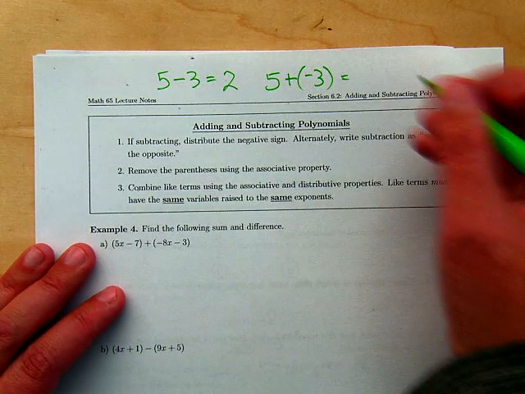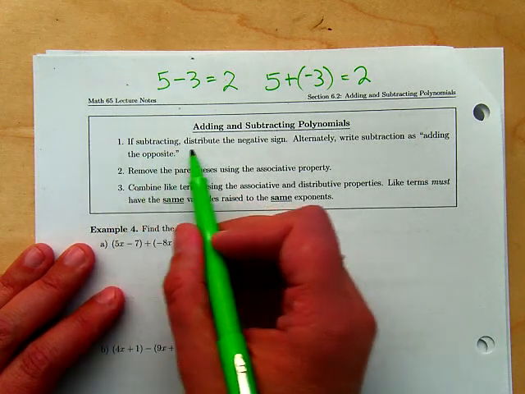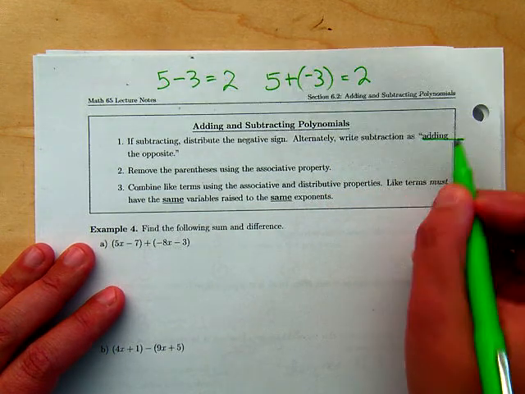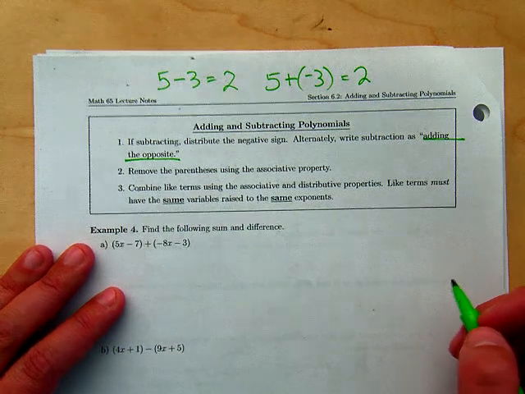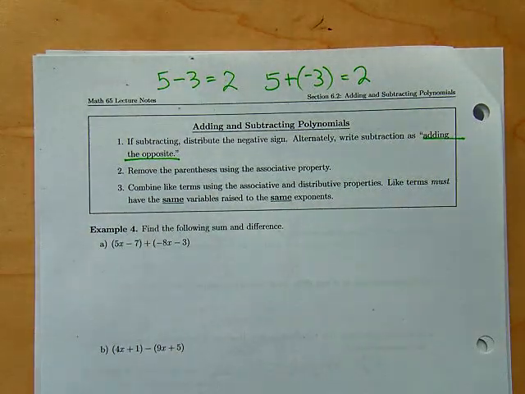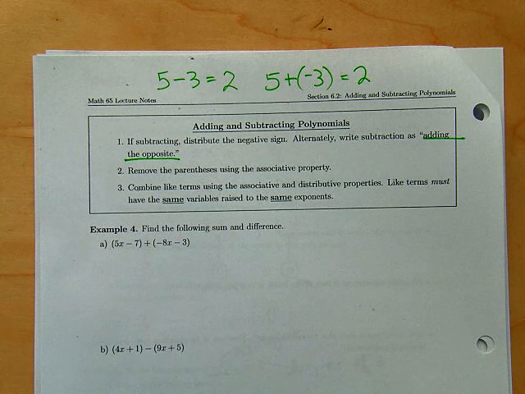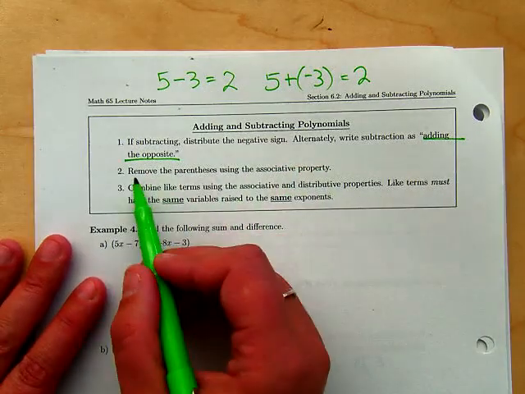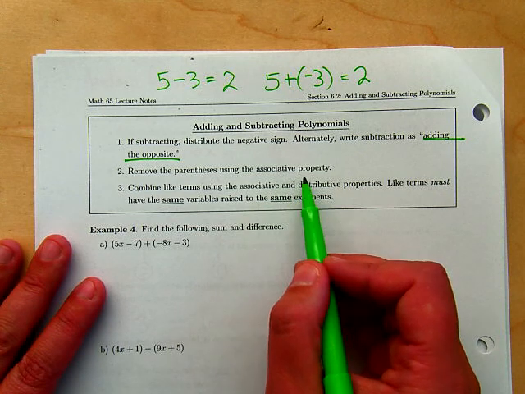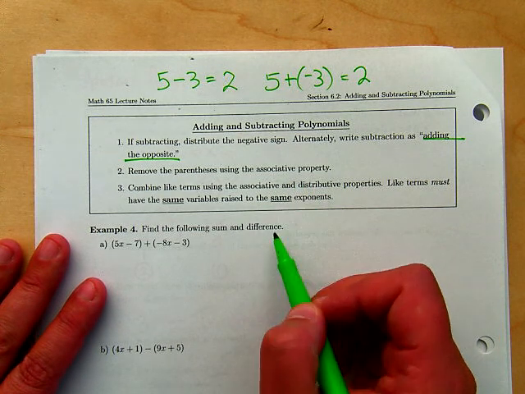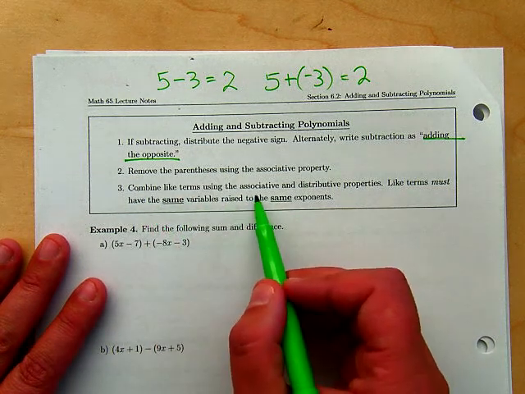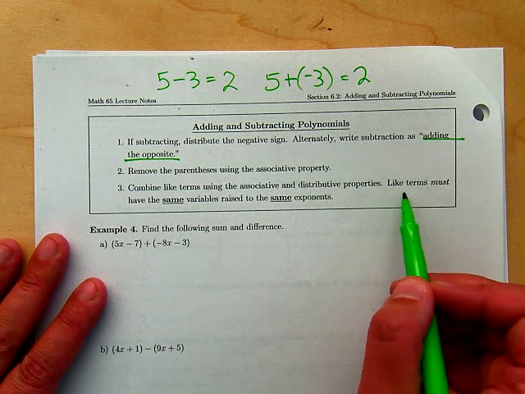Also 2. So right here in step 1, it says, if subtracting, distribute the negative sign. Alternatively, write subtraction as add the opposite. That's exactly what we're doing here. I just proved why when you add the opposite, it's the same exact step. That can get confusing. The thing that gets the most confusing for people is the subtracting. So what we're going to do here is remove the parentheses using the associative property, meaning we can add these numbers. Once we're adding, we can add them in any order. Combine like terms using the associative and distributive properties.